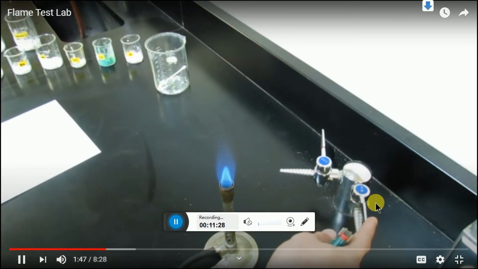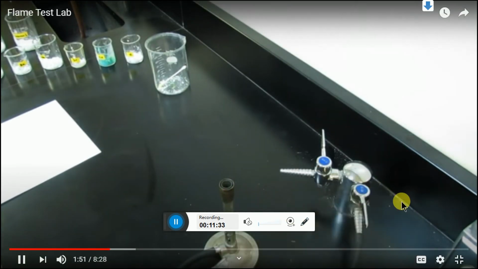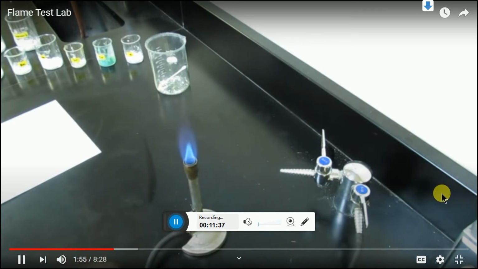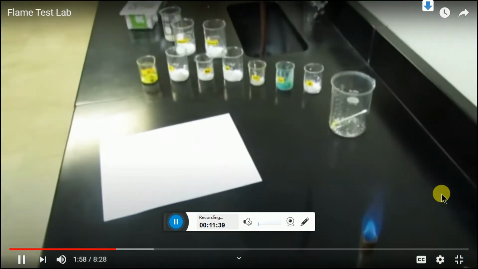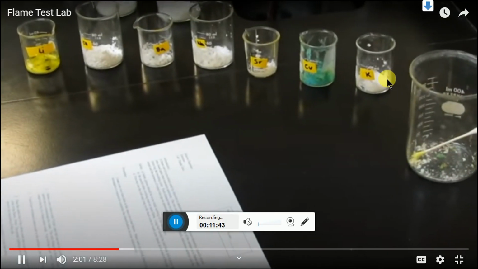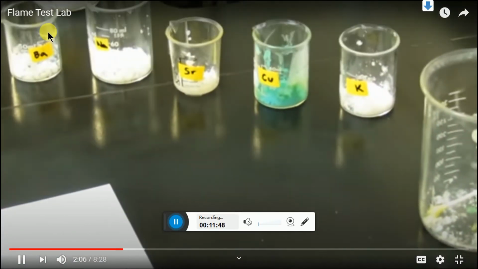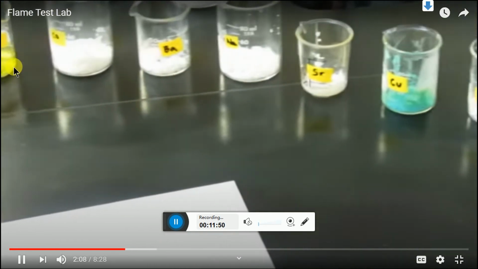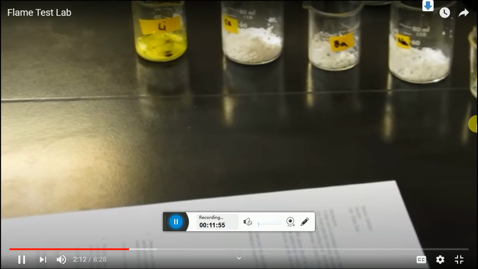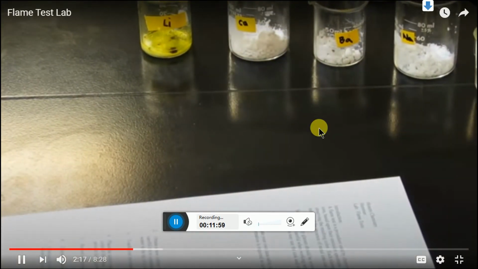You can switch off the Bunsen burner by this knob, and switch on like this. Remember that you have to produce a non-luminous flame, that is a bluish flame. There are several salts: salts of potassium, copper, strontium, sodium, barium, calcium, and lithium as well. One by one we will observe the colors of the flame.